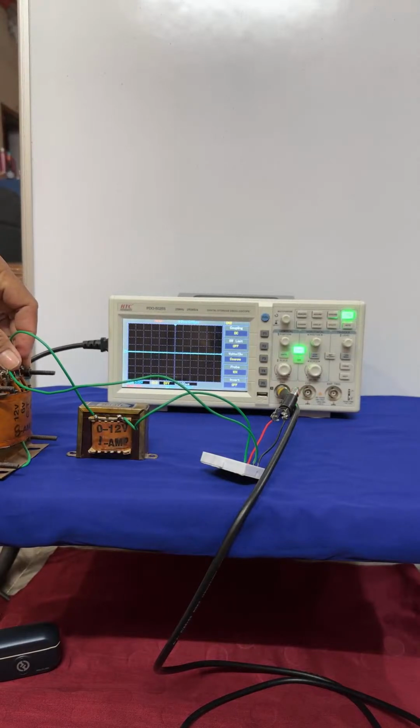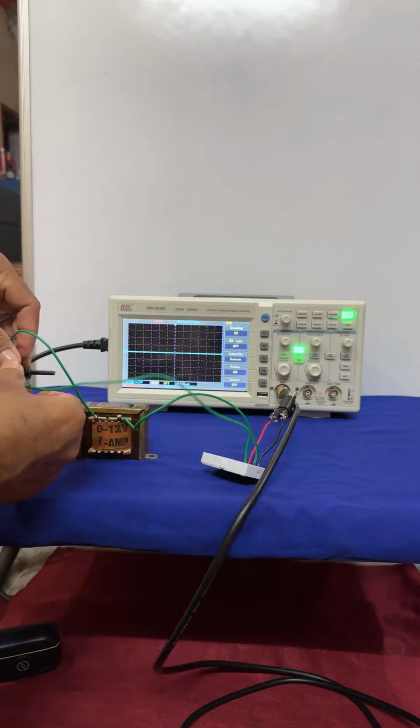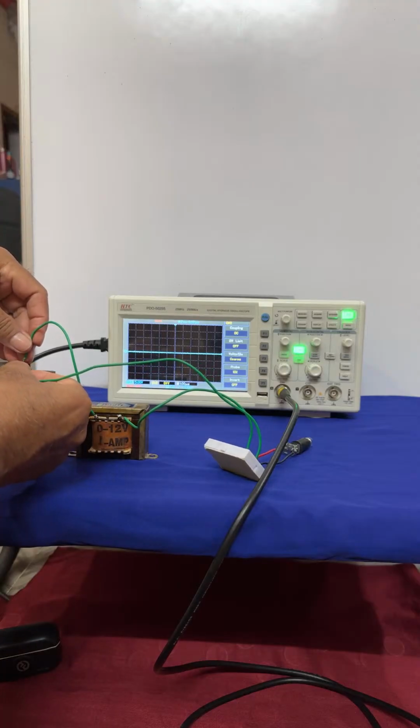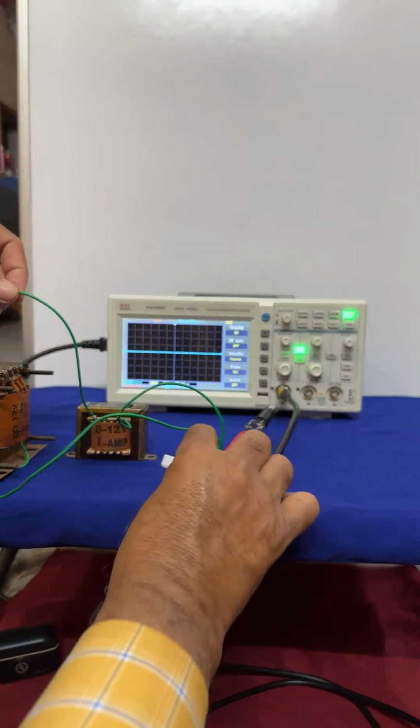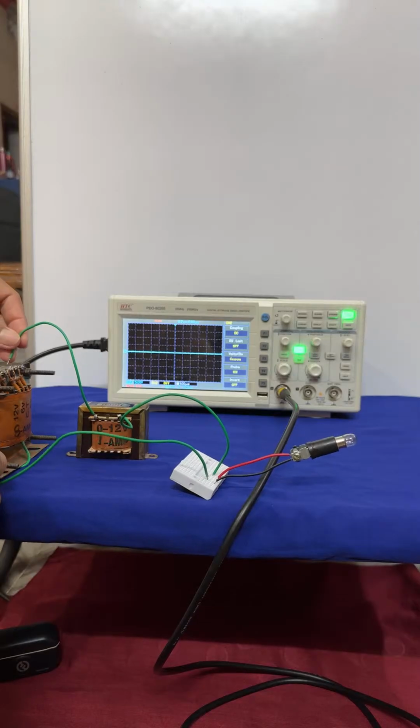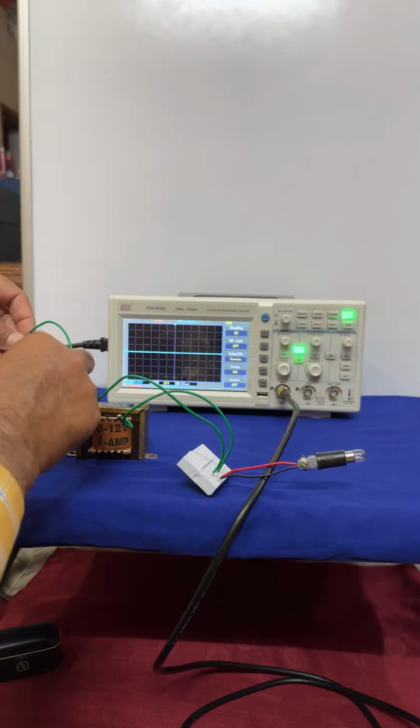Yes, observe the lamp please. When I connect using this transformer, you can again check. It is not glowing at all, very feeble.